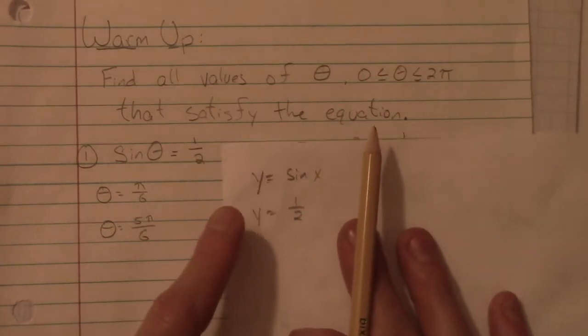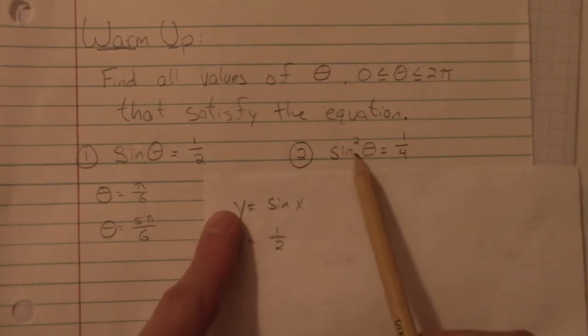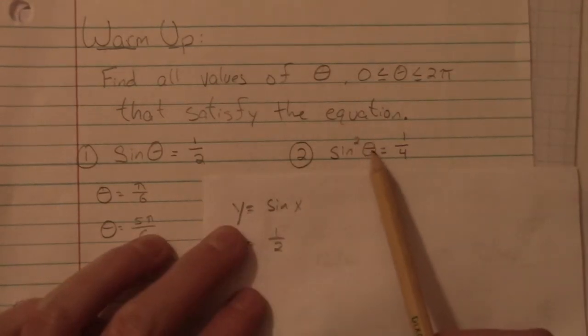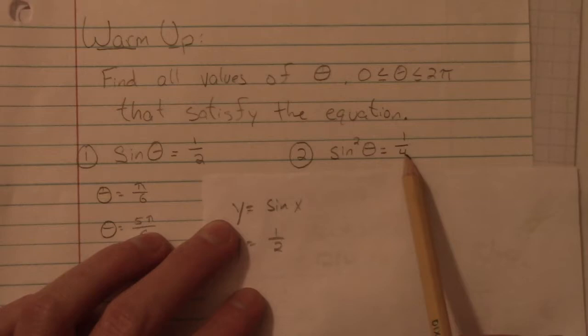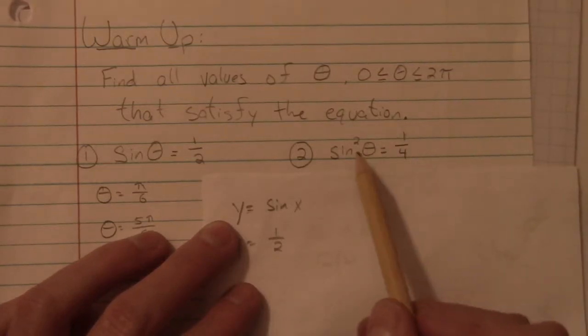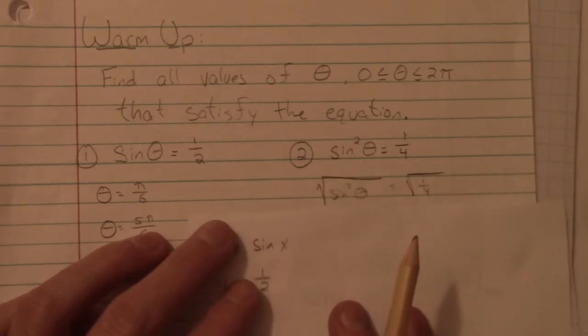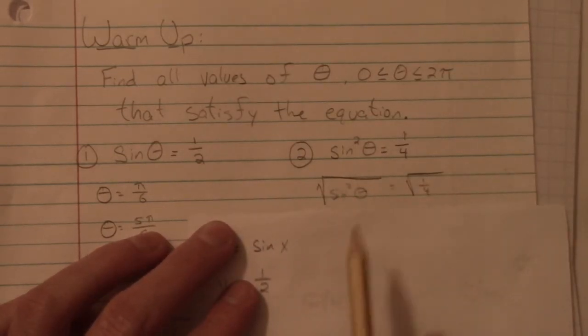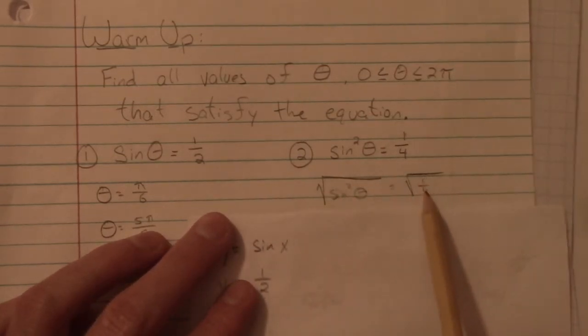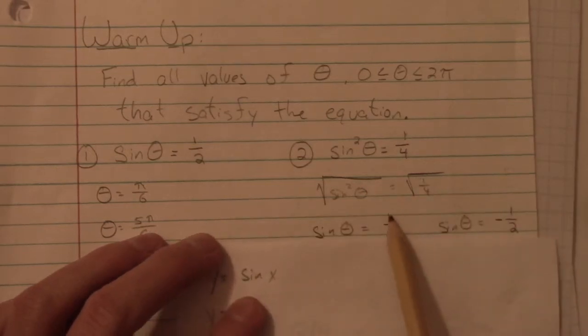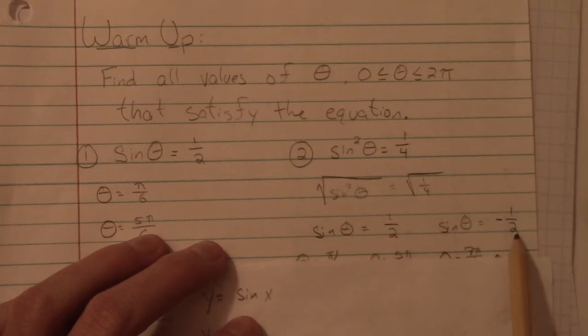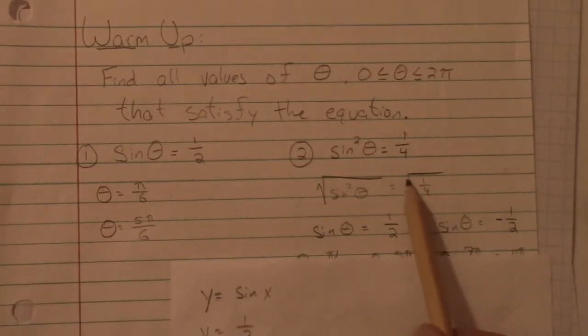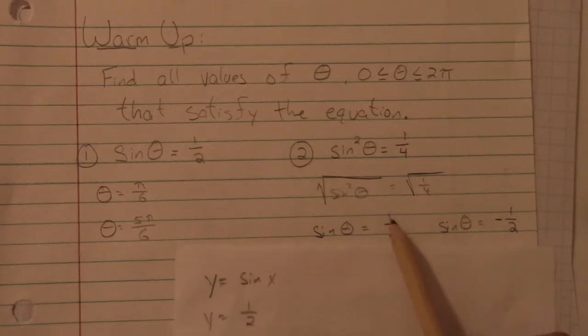Now, that brings us to our next problem. If I have something like this, sine squared theta equals 1/4, you'll notice 1/4 is not on the unit circle that we see, right? So what you need to do is take the square root of both sides. The square root of 1/4 is the square root of 1, which is 1, over the square root of 4, which is 2. You get 1/2, but you also get negative because it's plus or minus. So we've got sine of theta equals 1/2 and sine of theta equals negative 1/2.